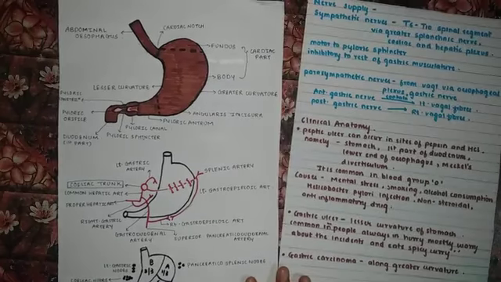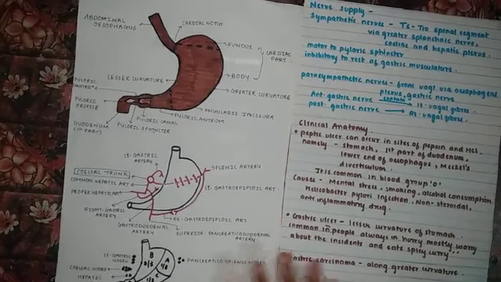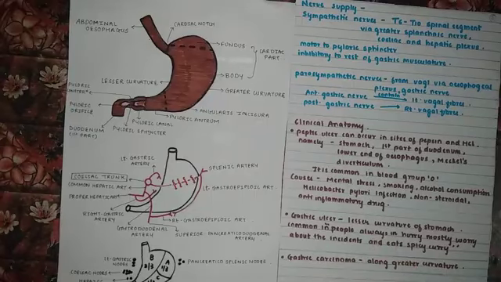So this was all about the stomach, which is an important topic from the point of view of the university exam. It can come for 10 marks as an MBQ. I hope you understood the topic.